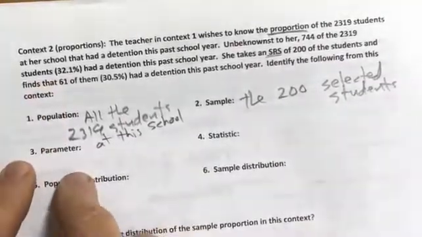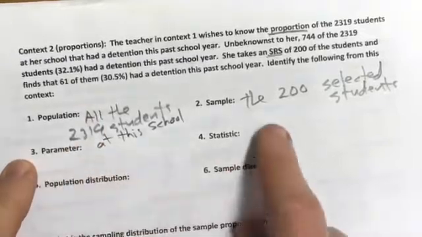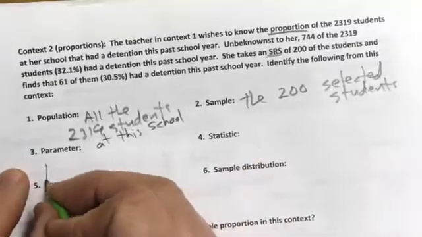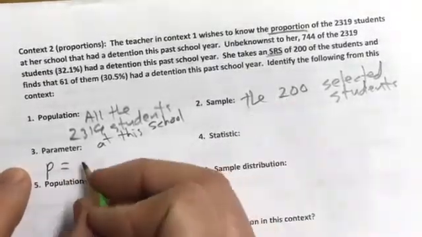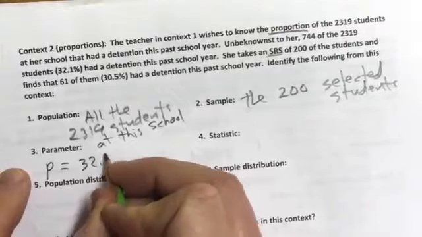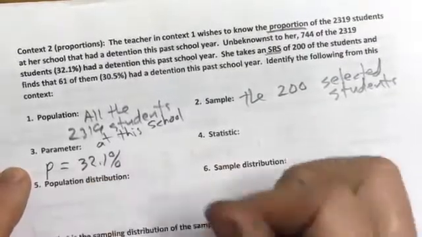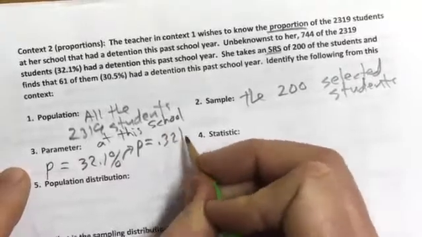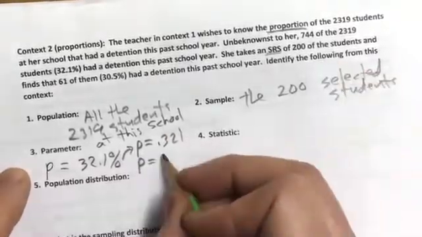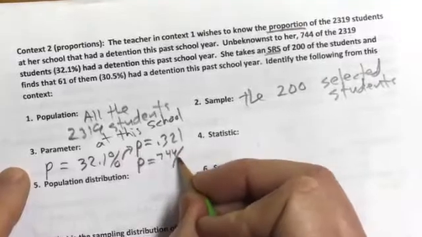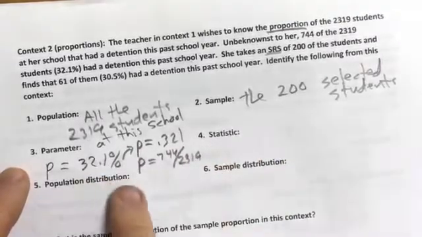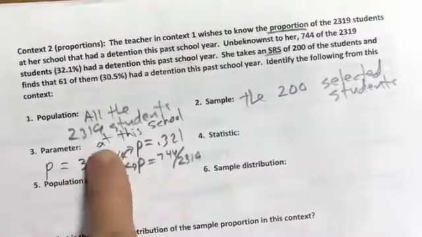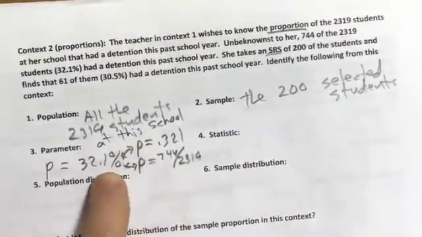The parameter, what's the parameter? That's a number that describes the whole population. And so in this case, it is a proportion. It is p, which is equal to 32.1%. Now there are different ways you could express that. You could put it as a decimal, 0.321, which is what I use most of the time, or you could use a fraction, 744 divided by 2319. Any of those three ways are acceptable, and you have to be comfortable with any of those three ways of expressing it.